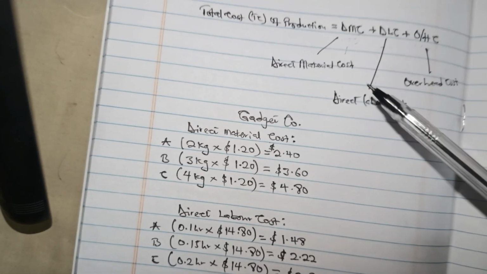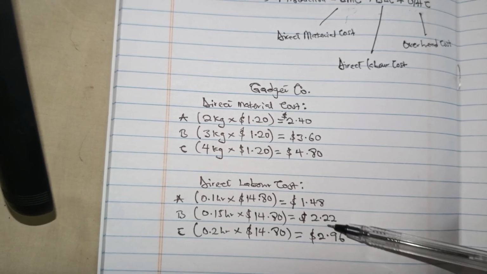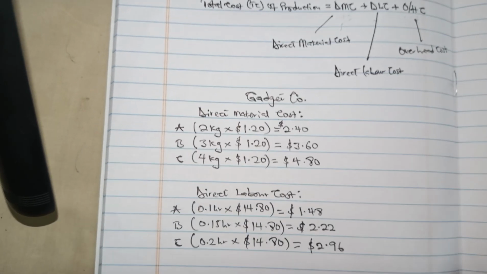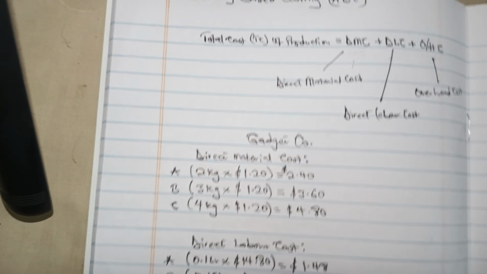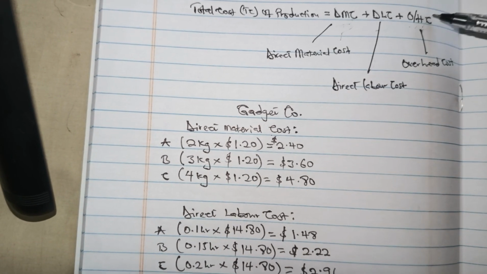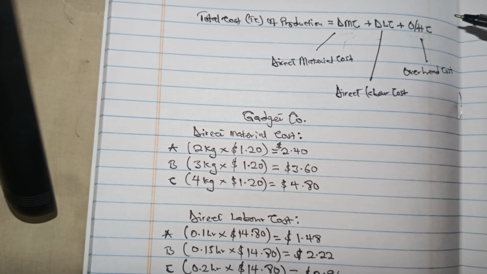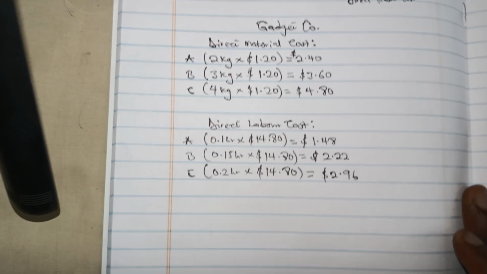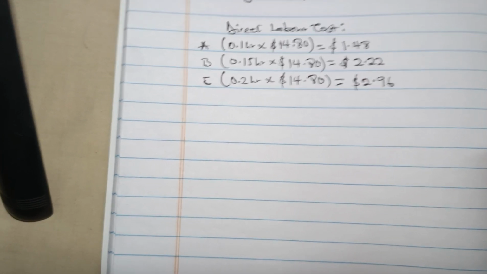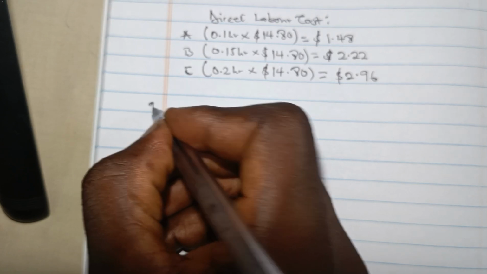Direct material cost, we found it. Direct labor cost, that is what we found here. So these are the costs. Now the ultimate one is the overhead cost that you see here. That is where I said that you are either going to use a traditional costing method or the activity based costing method. We'll be using the traditional costing method first because that is what part A demanded. So we can write here A.